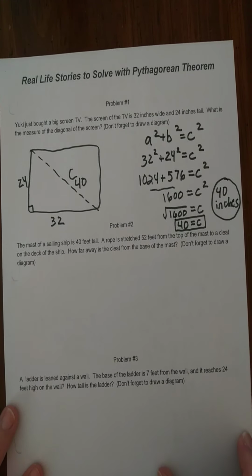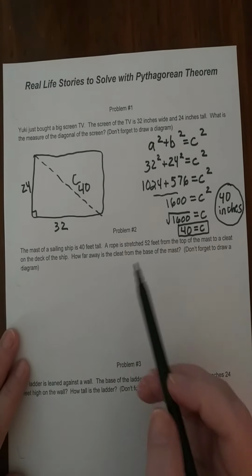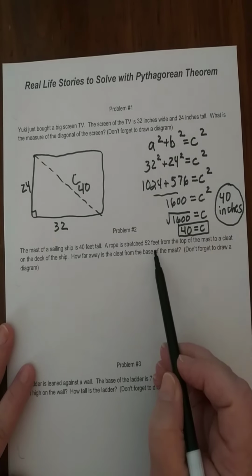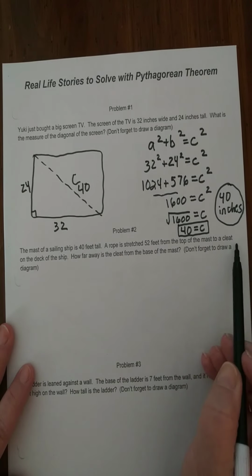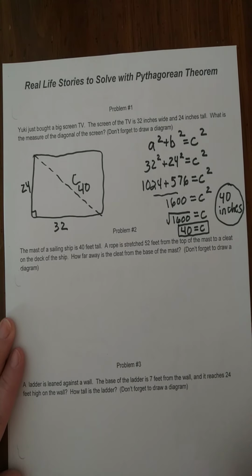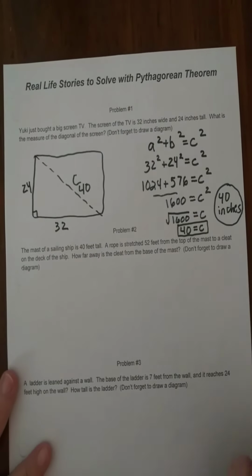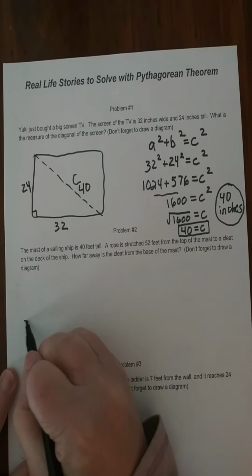All right, let's move on to the next story. The mast of a sailing ship is 40 feet tall. A rope is stretched 52 feet from the top of the mast to a cleat on the deck of the ship. How far away is the cleat from the base of the mast? Don't forget to draw a diagram. This one's really important because actually there's a lot of boating vocabulary in this question. So if we draw a picture, that makes it seem much easier.